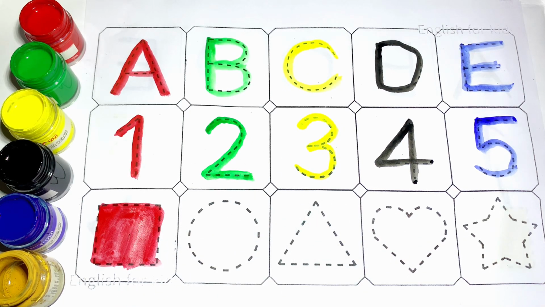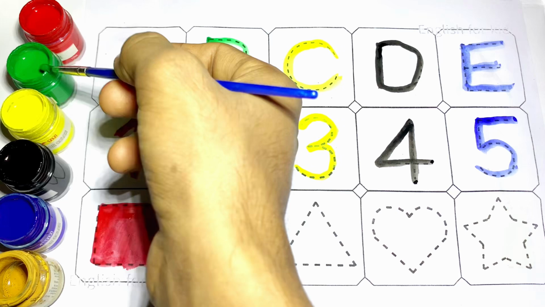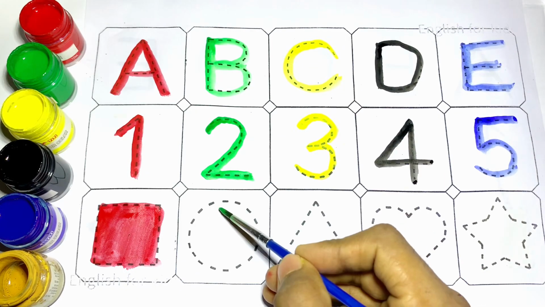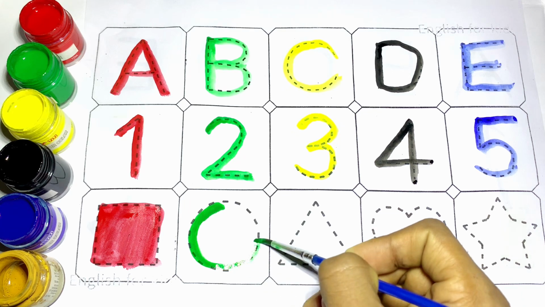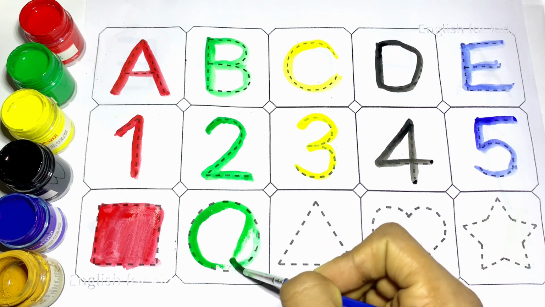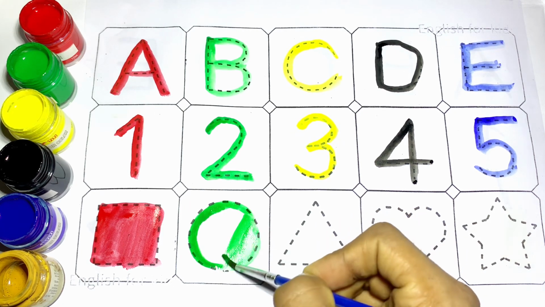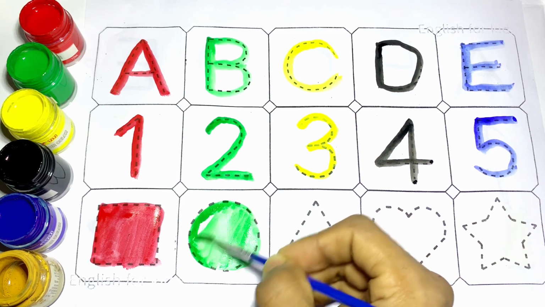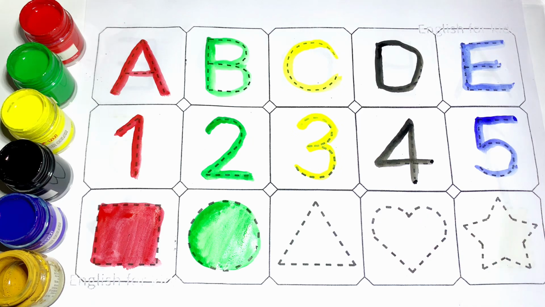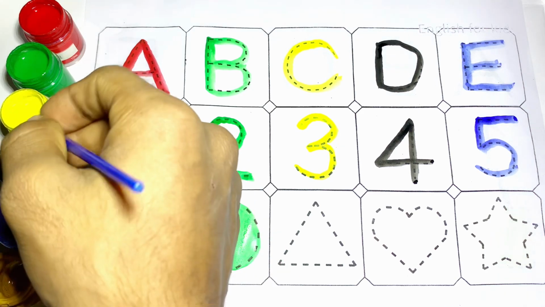Kids, now draw circle, the shape of circle, and use green color. Kids, now draw triangle, the shape of triangle, and use yellow color.